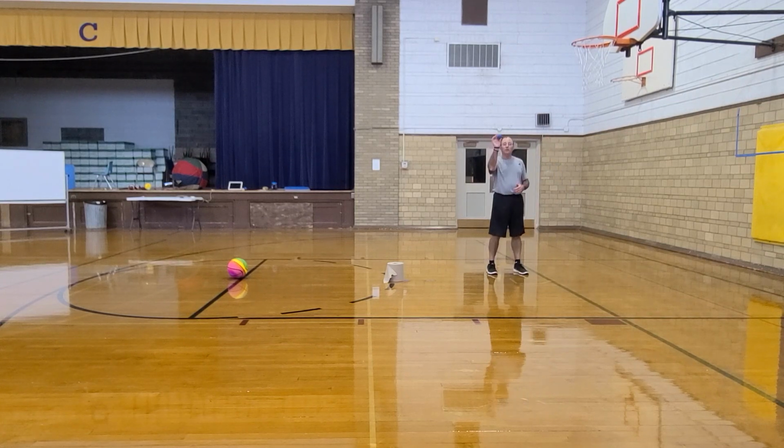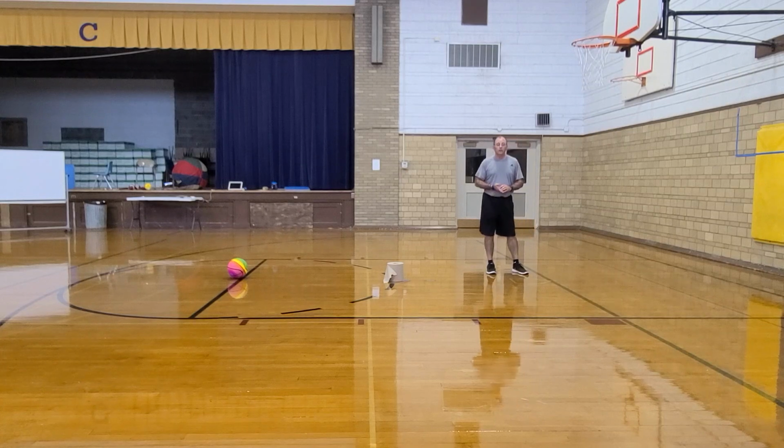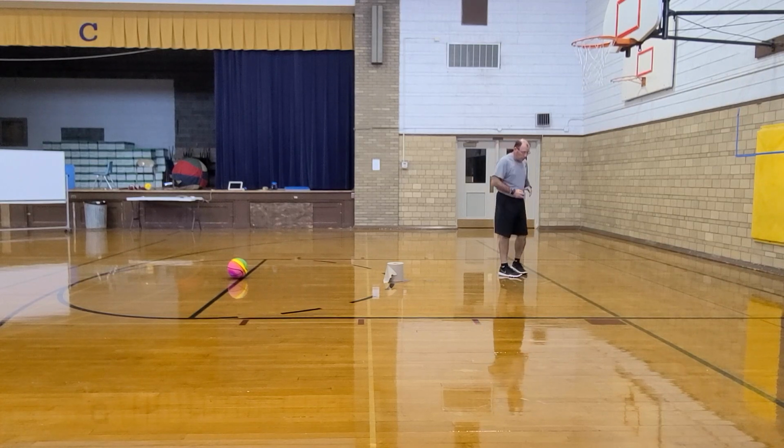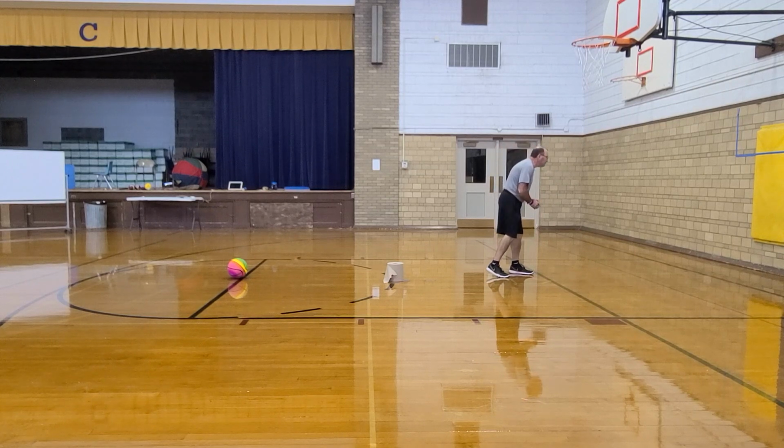Now your object may not bounce off the wall like mine's going to. You may have an object that just hits it and drops. That's okay. You still want to be in the right position when you're finished. All right, so here we go. I'm throwing from this distance to the wall.